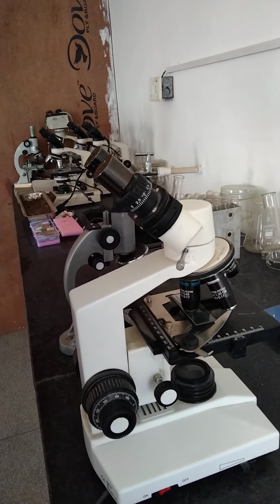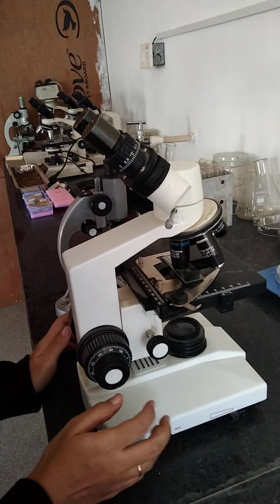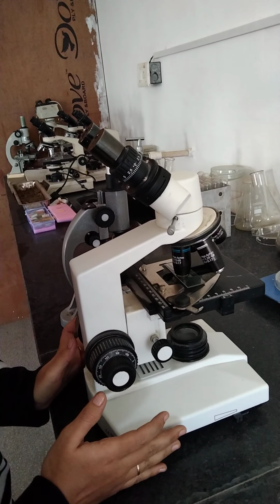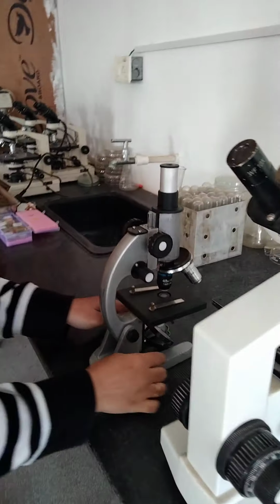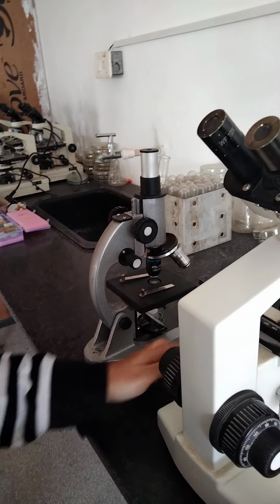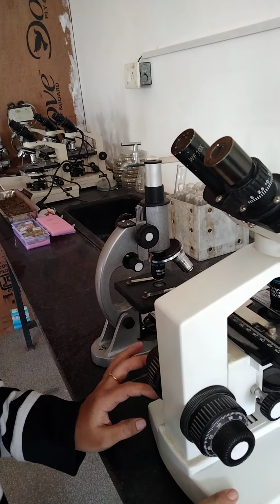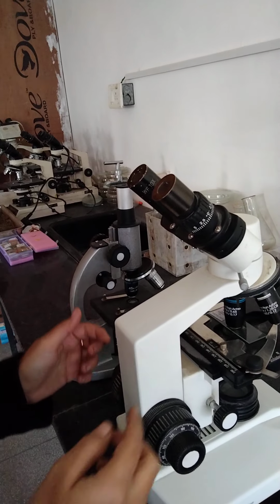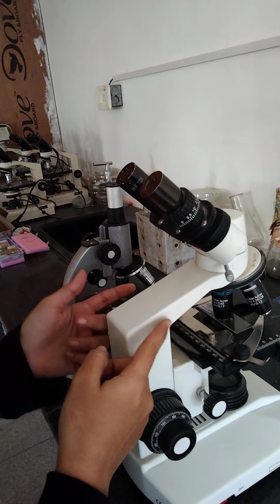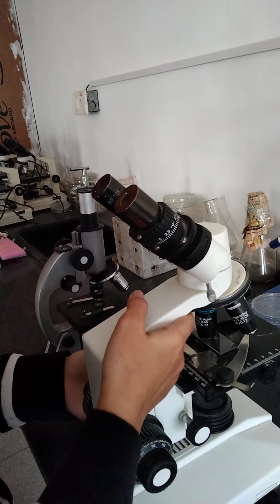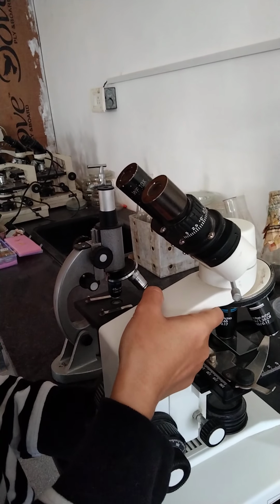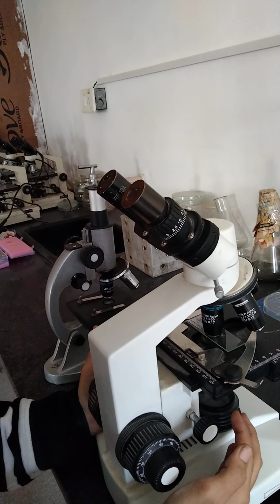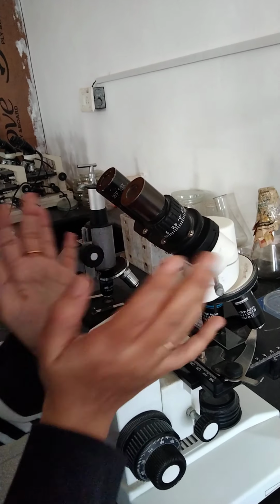Okay, so first we will discuss the base or stand. It is a U-shaped foundation which is used to give stability to the whole instrument. As you can see here, this is the U-shaped foundation, and in this particular case there is a rectangular foundation. Okay, so this is all about the base or stand. Next, arm or handle. This is the arm or handle of the microscope, by means of which it can be moved like this or it can be carried, right? And along with the arm, the adjustment instruments and the magnifying instruments are also attached.